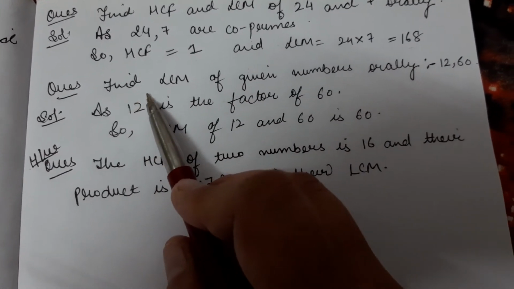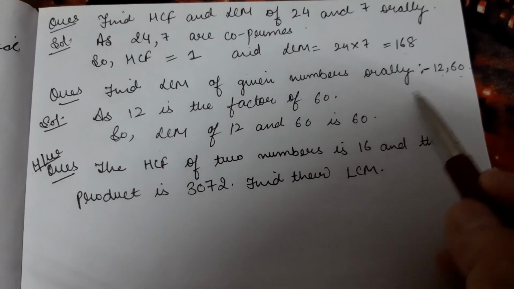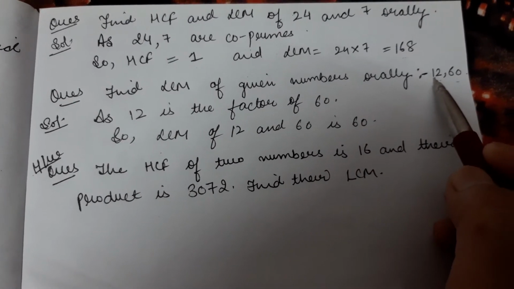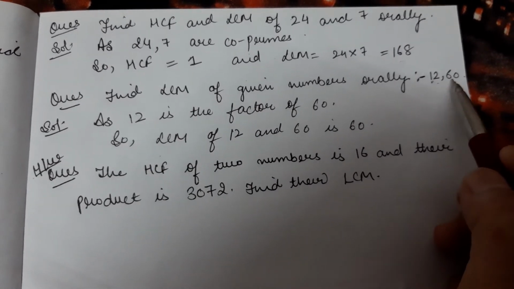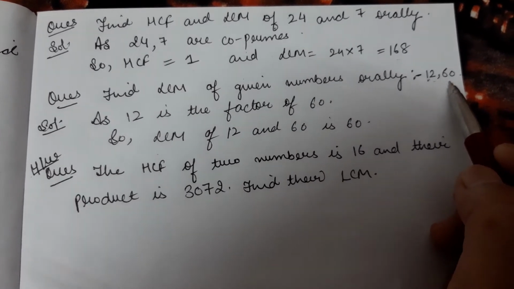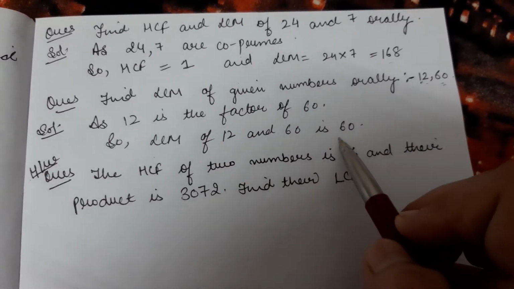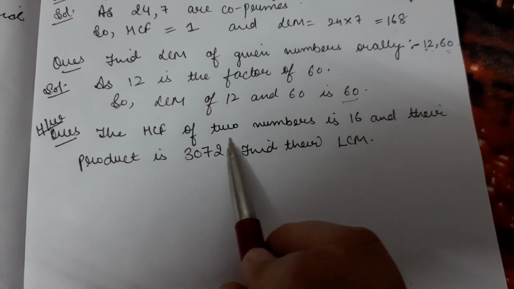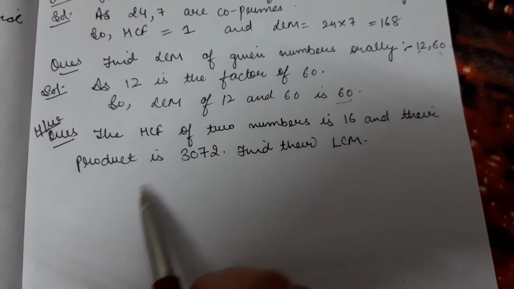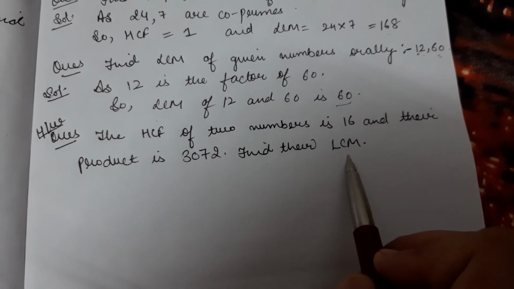Next question is, find LCM of given numbers orally, 12 and 60. Now you can clearly see that 12 is a factor of 60. If one number is a factor of the other number, the LCM is always the bigger number. So LCM is 60. Next question for your homework is, the HCF of two numbers is 16 and their product is 3072. Find their LCM.